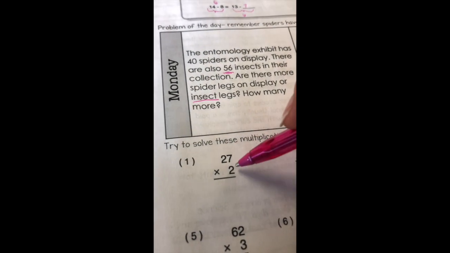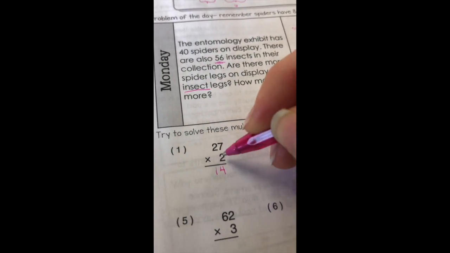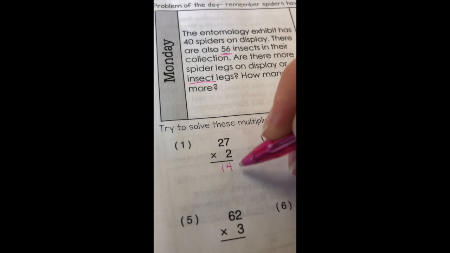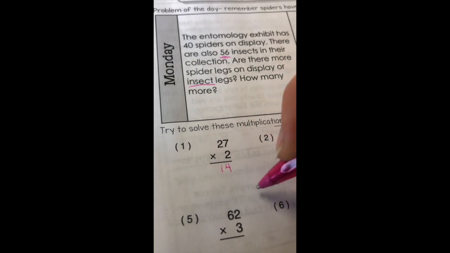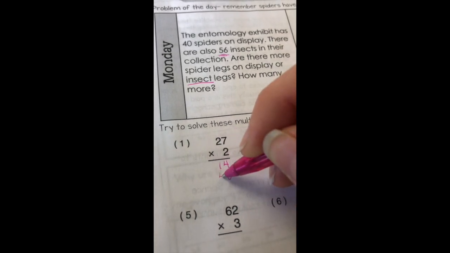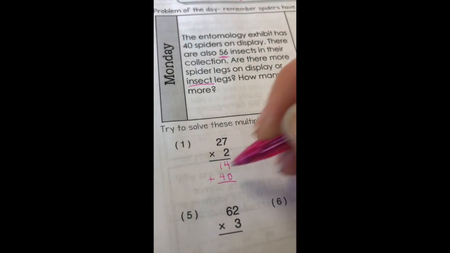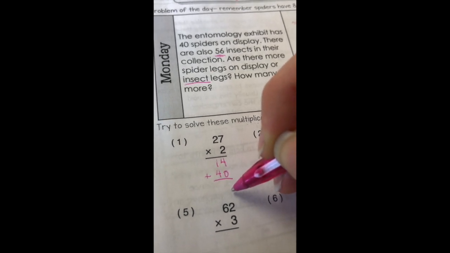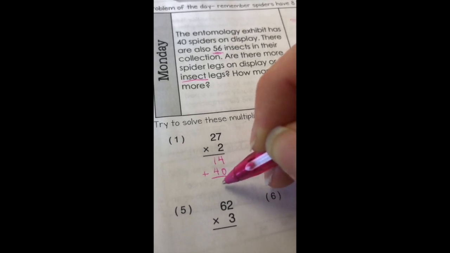So again, I'm going to start with my ones. 2 times 7 is 14. 2 times 20, 2 times 2 is 4, add a 0, right? Because it's 20. If you're one of the people that likes to just put a 0 here and then do 2 times 2 is 4, that works too. And then you're going to add them together. 14 plus 40, think about it. Say your answer.